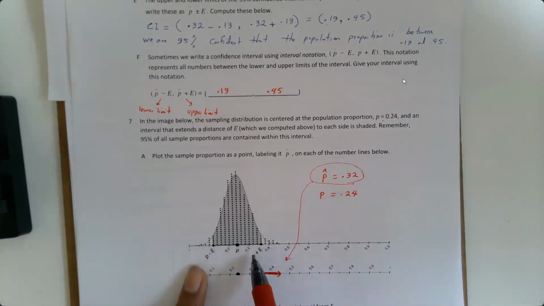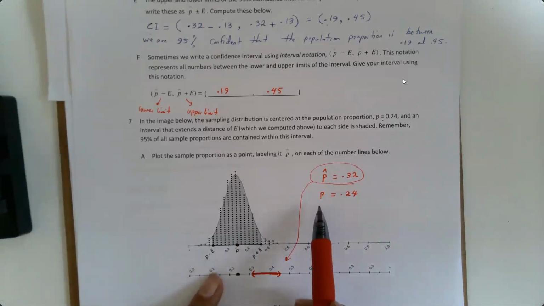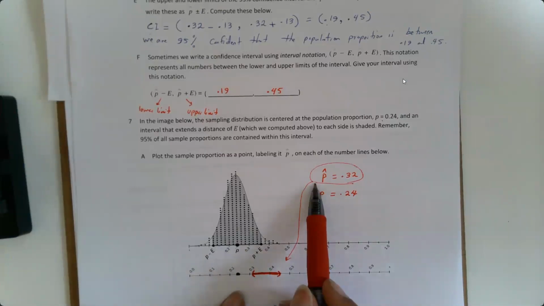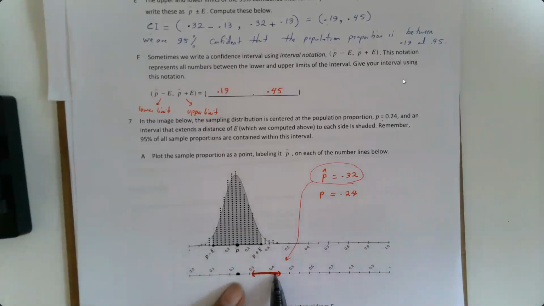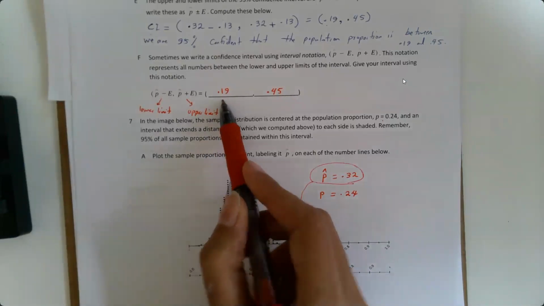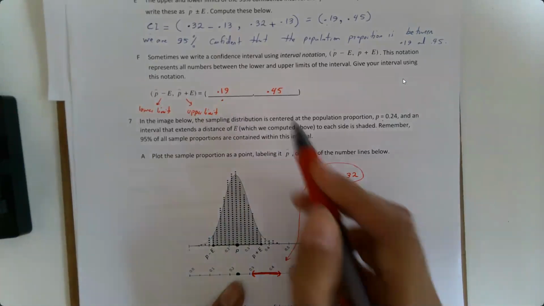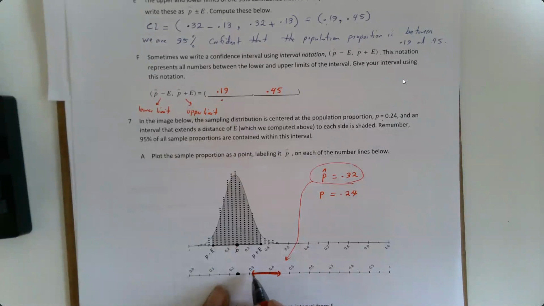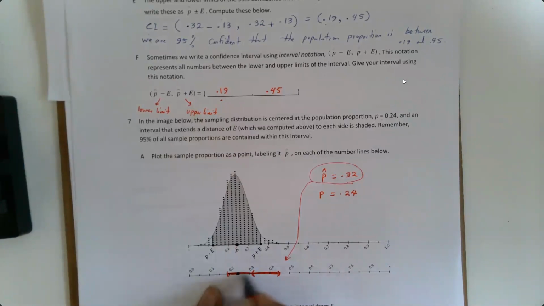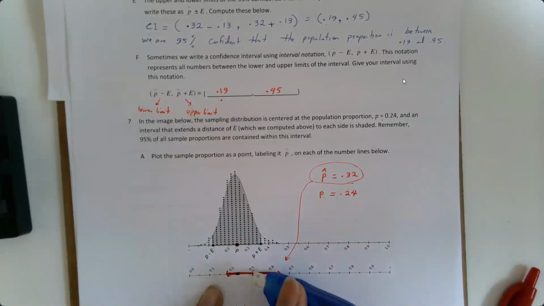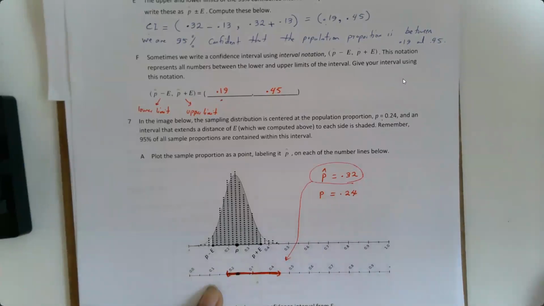But if you just take one sample, the proportion of one sample is 32%, and the confidence interval that we calculated is 19 to 45. So let us expand that here, 19 to 45, so it's 32, which doesn't accurately reflect the information that we have for the population.